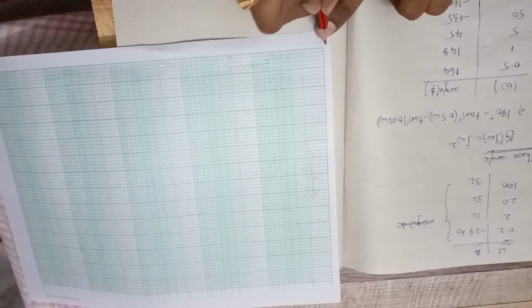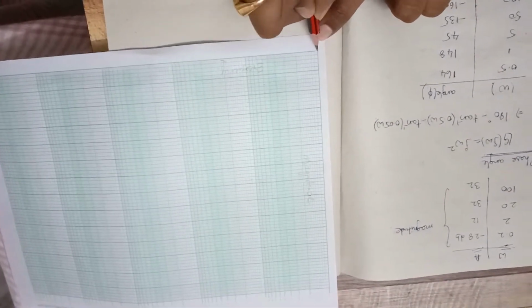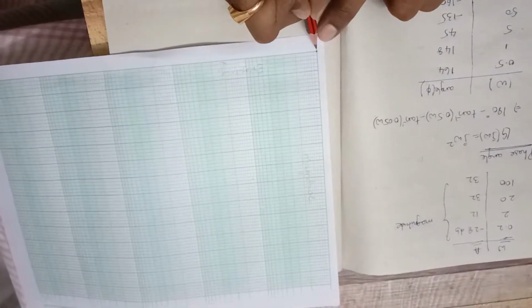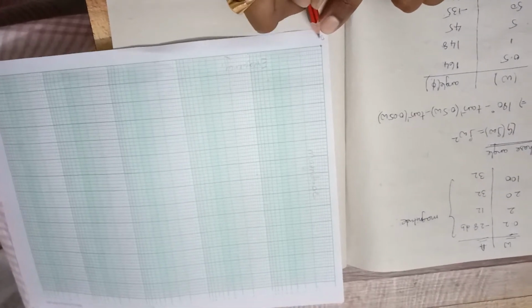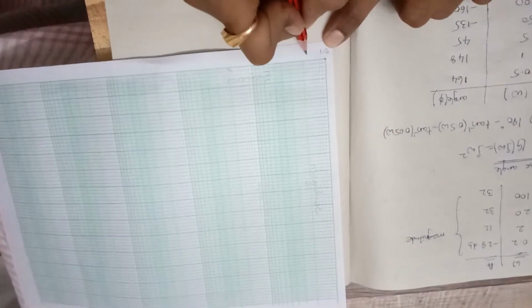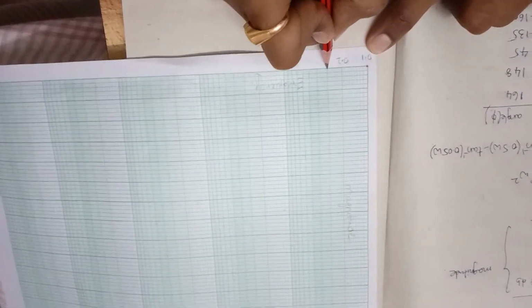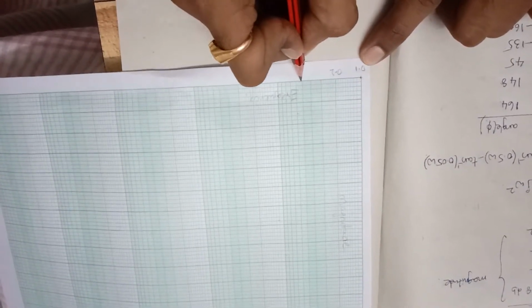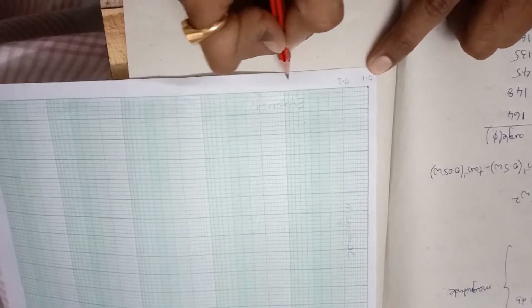I'm going to start marking the first point. The first line is 0.1, and you can find the second one, then it is 0.2. This is 3, 4, 5, so on. So you're going to plot like this.